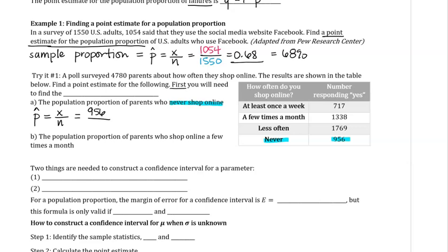So the first thing that we will need to do, or maybe not the first, but one thing that we definitely do need to do before we can find that sample proportion, is find the sample size. And remember that the sample size is denoted by n. That's why I don't have the denominator filled in right now. To find the sample size, you will need to add up all of the people who responded to the survey.